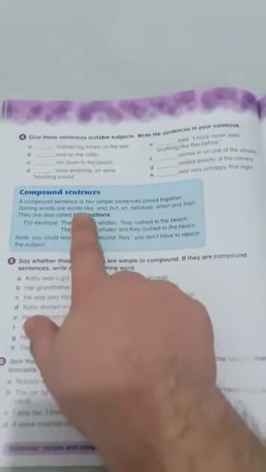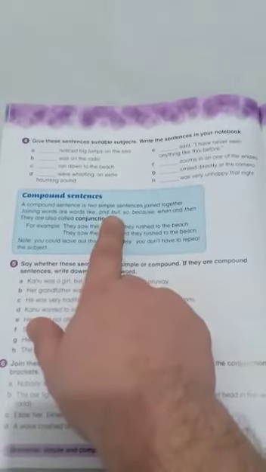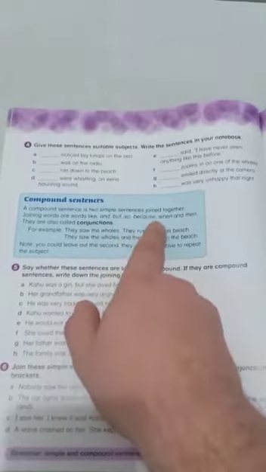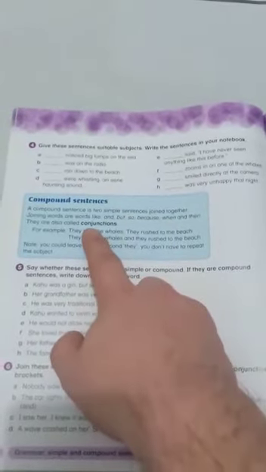And then we have compound sentences. A compound sentence is actually two simple sentences joined together by a word. So what are the words? We have and, but, so, because, when, then. Those words are called conjunctions. So for the exercise for this unit, I would like for you to do exercise 6. You have to join these sentences with the word in brackets at the end.